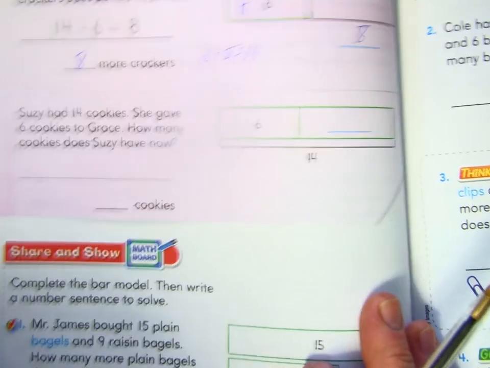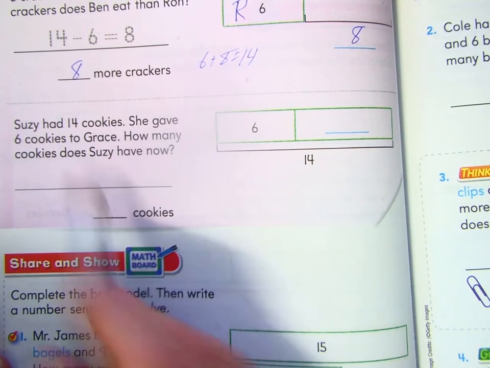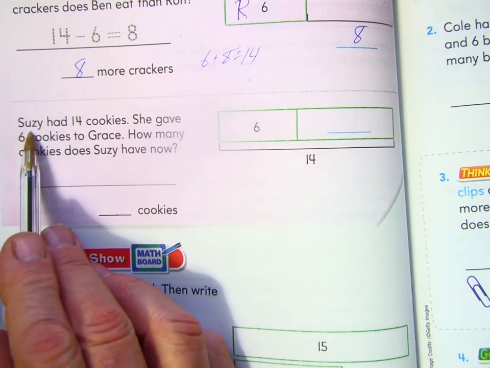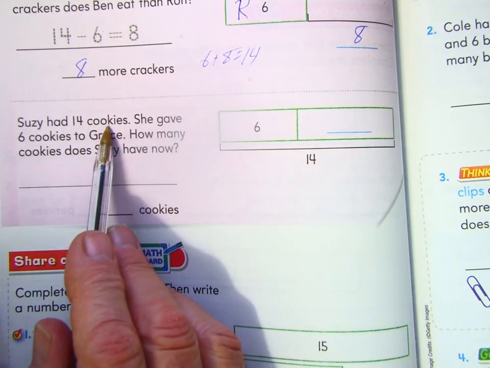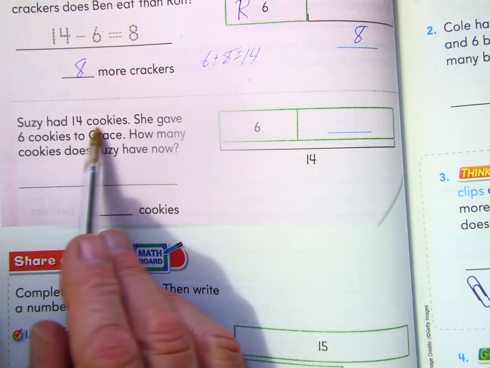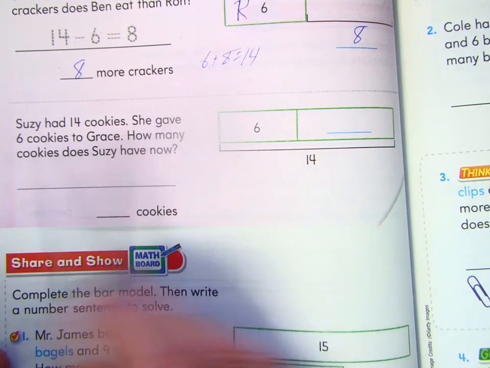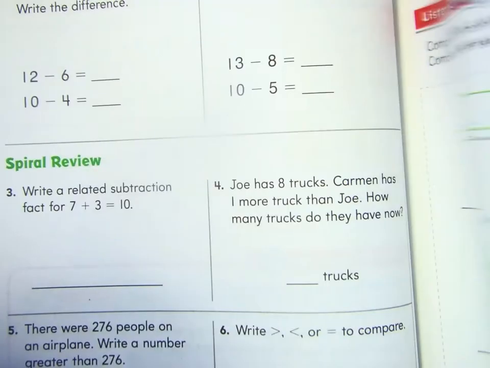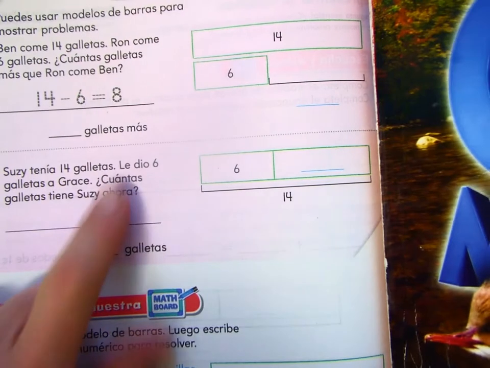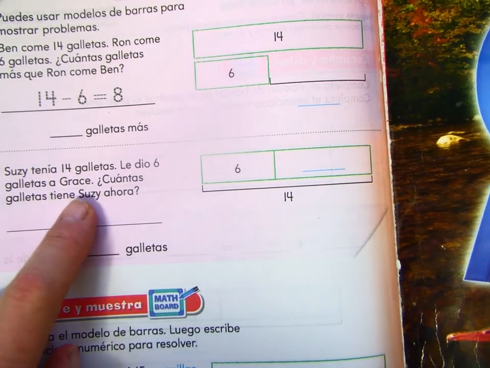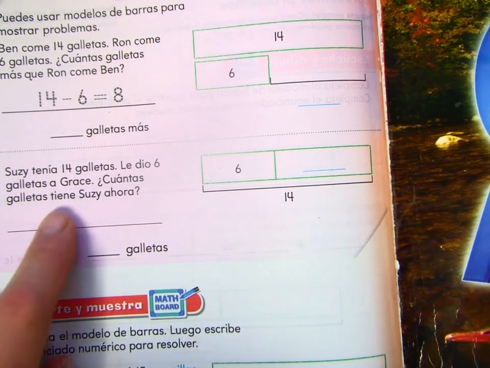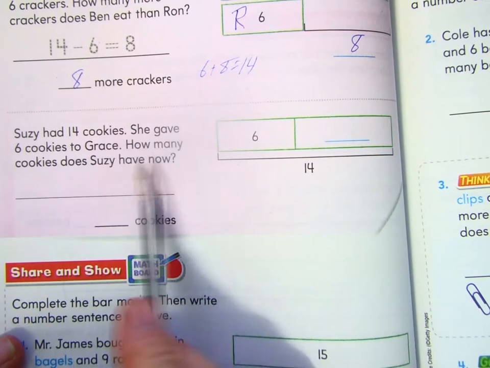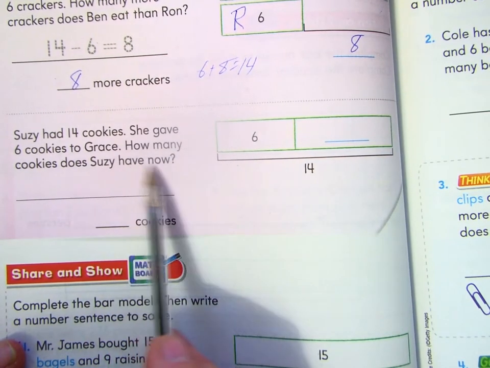Okay. Well, relacionadas. Okay, Susie had 14 cookies. Susie tenía 14 galletas. She gave 6 cookies to Grace. Le dio 6 galletas a Grace. ¿Cuántas galletas tiene Susie ahora? How many cookies does Susie have now?